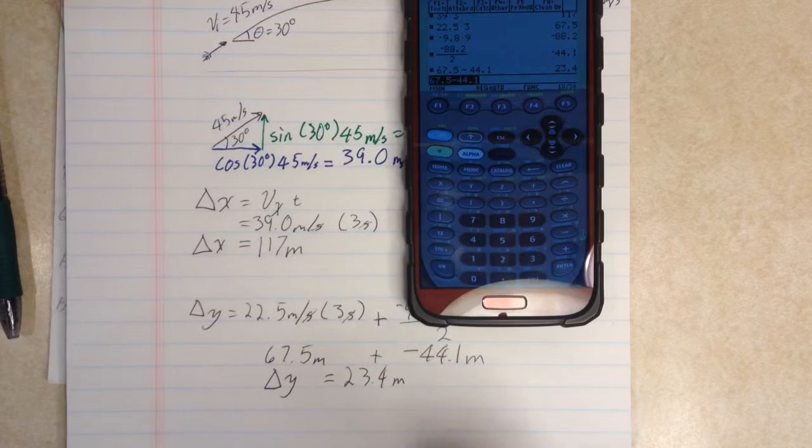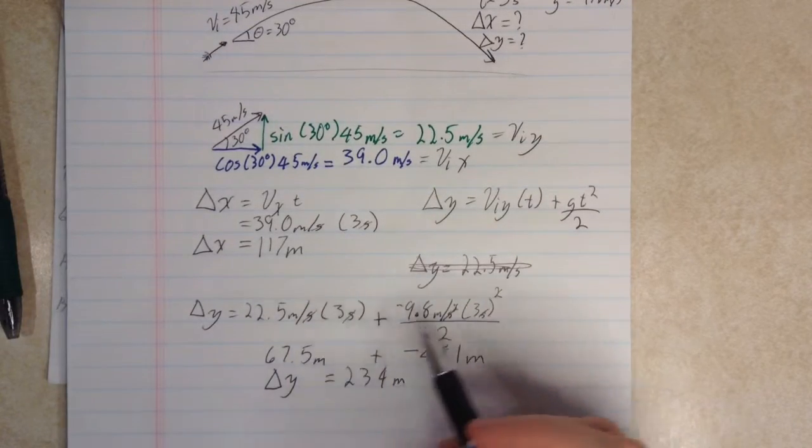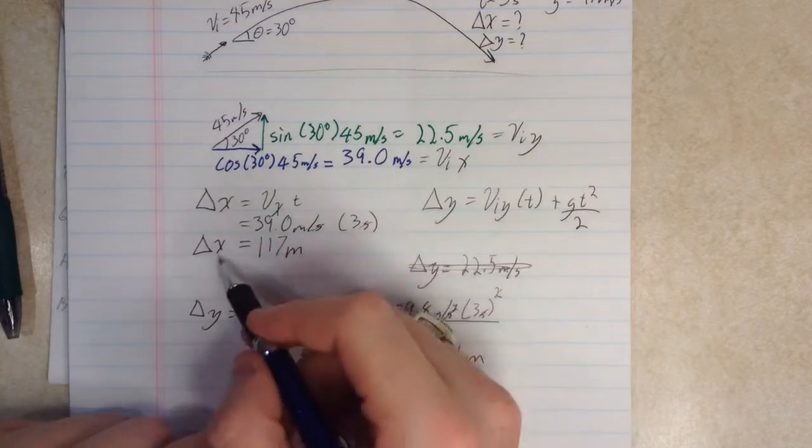Good. So that's our delta y. We have answered our first question, which is what is our delta y and what is our delta x?